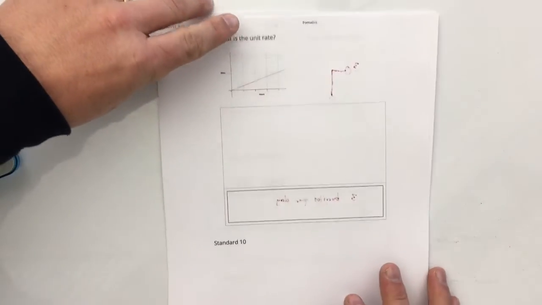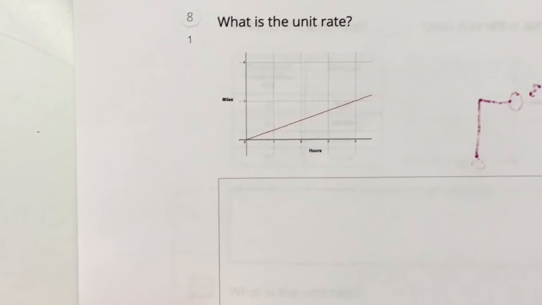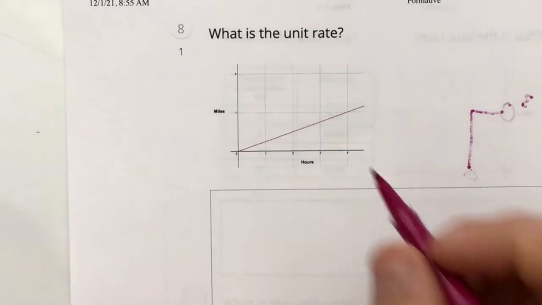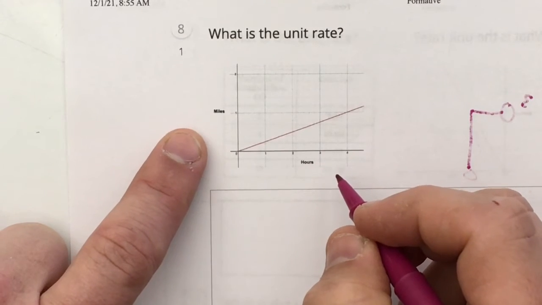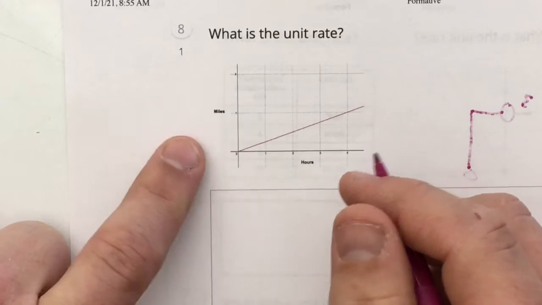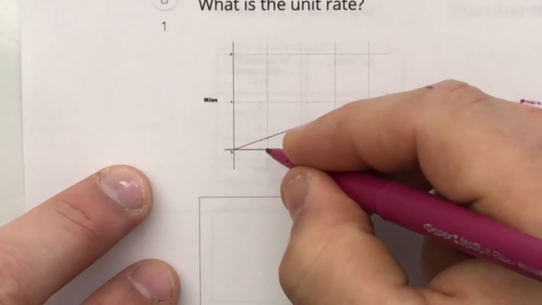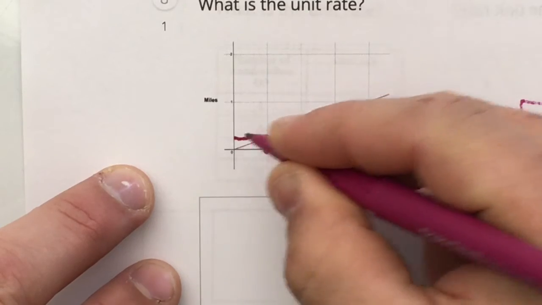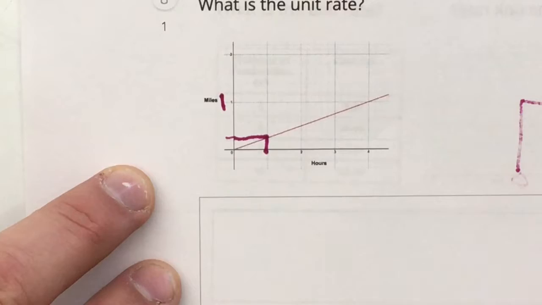What is the unit rate here? A lot of you tried to cheat and take the easy way out and say it's 4 hours per 1 mile, but unit rate is always y per x. So I needed miles per hour. So a couple things I could have done here. Again, start at 1, go up, and then I could have tried to figure out what that value is. 1 is up here, so it's clearly less than 1, right?